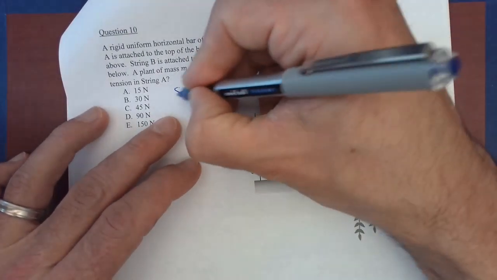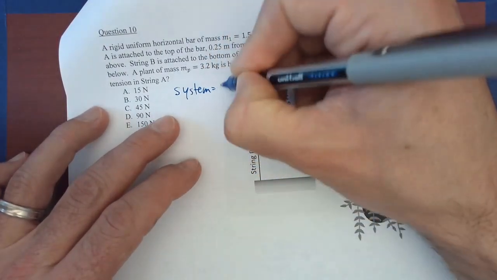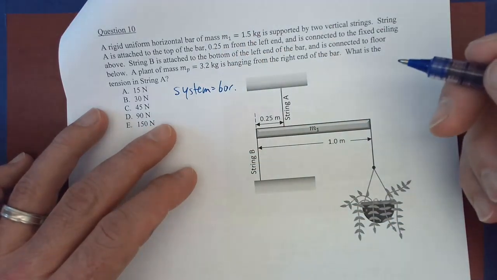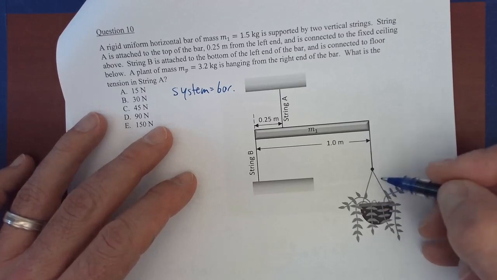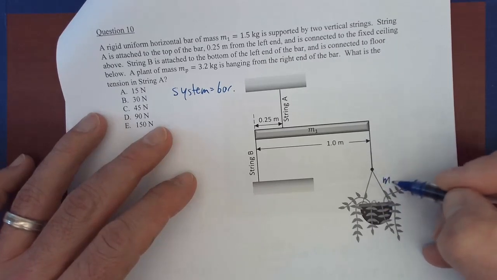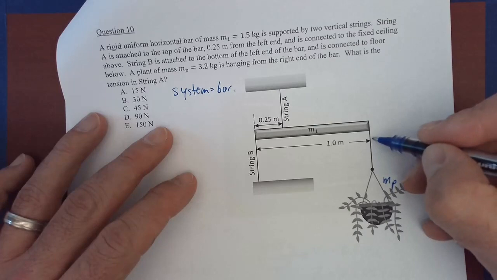Okay, so let's just say that the system here is the bar. And I can find the tension in the plant here. It's just going to be M plant times G, right?